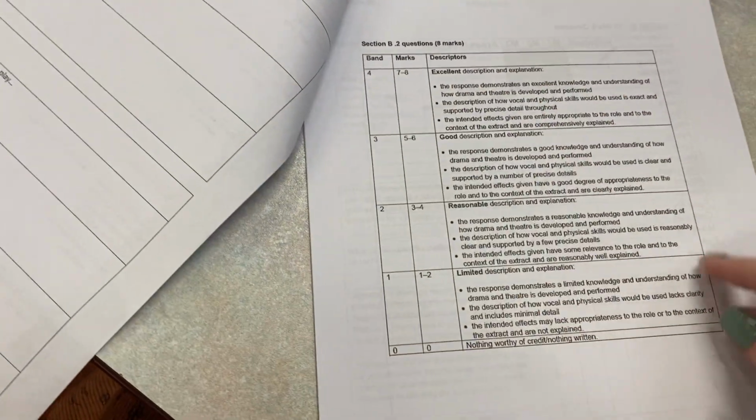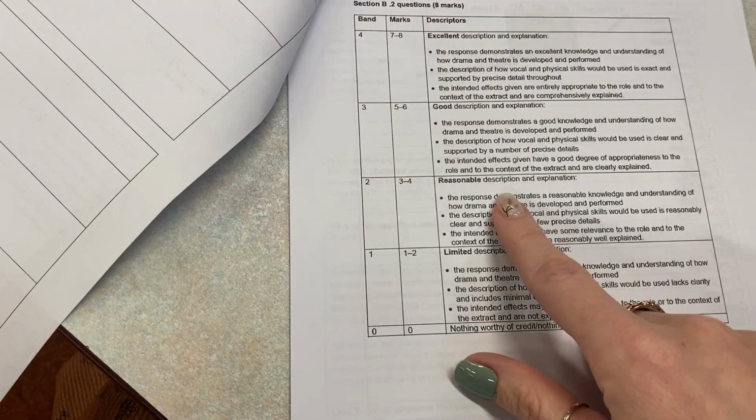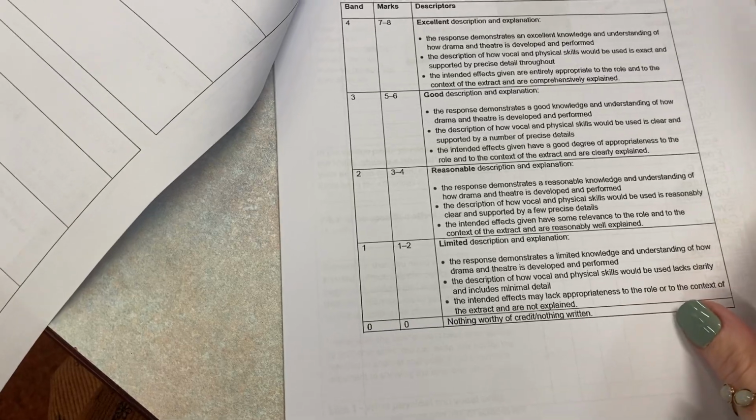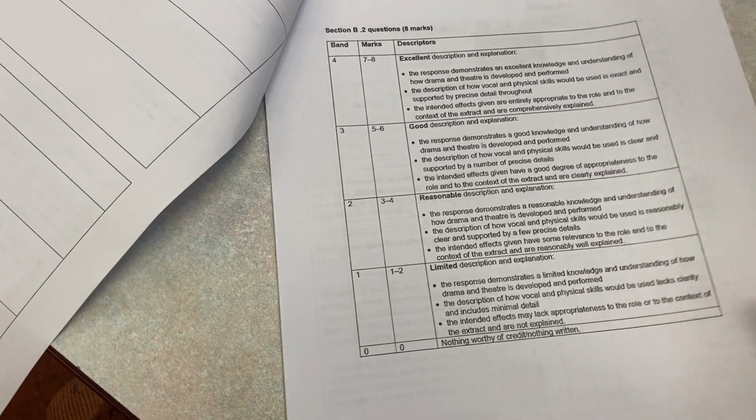Okay, so then obviously that's our plan page. And then we have the mark scheme from the exam board. Same thing again, you can double check what it is the examiner wants from you in that question if you would like to do that.